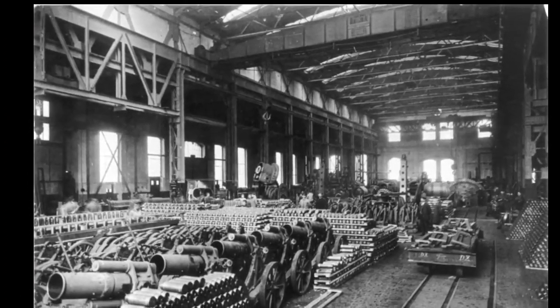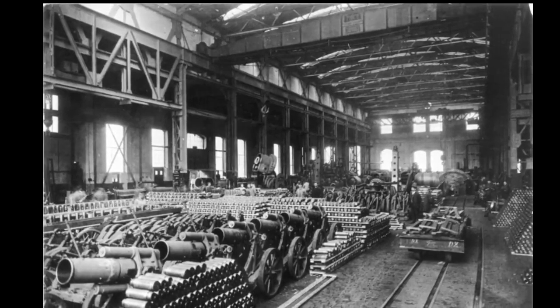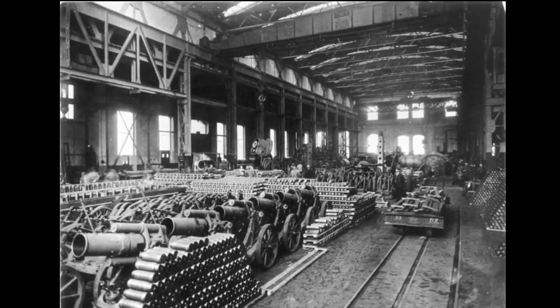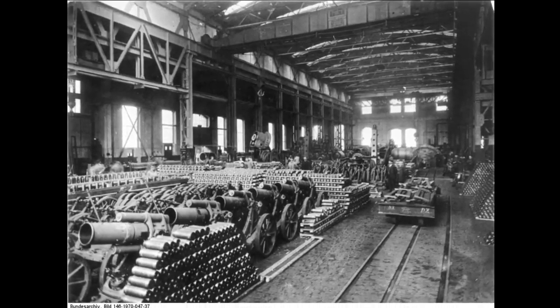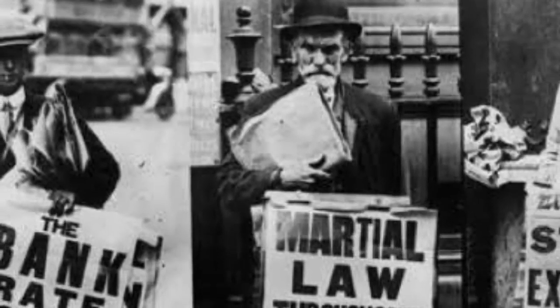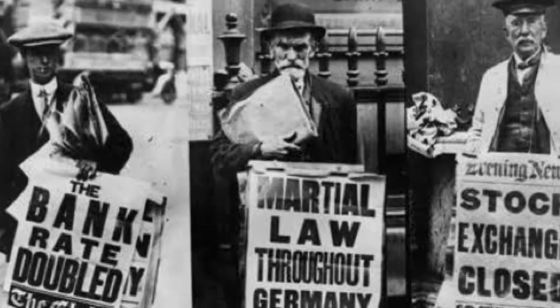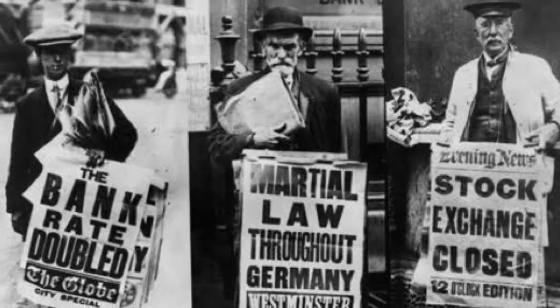Resource extraction and colonies. The war spurred a race for resources. Colonies and territories became vital sources of raw materials, intensifying the competition among colonial powers and highlighting the global nature of economic interdependence.